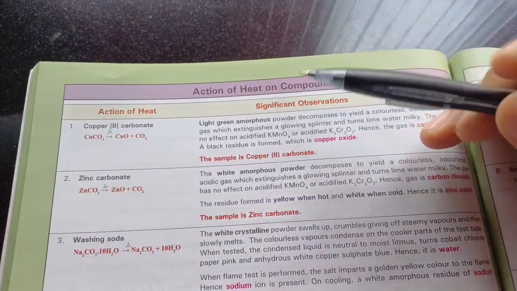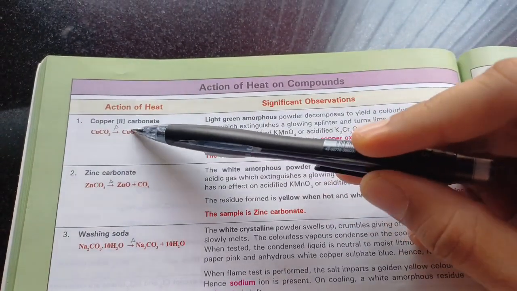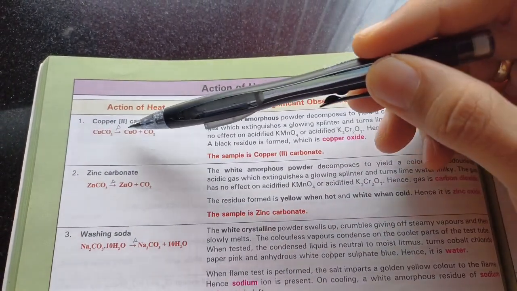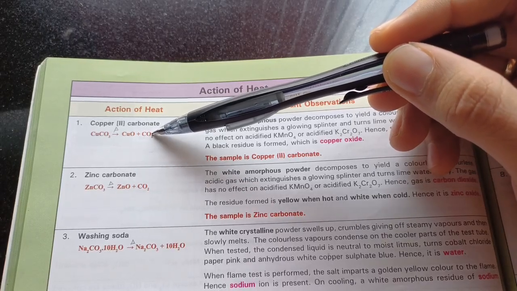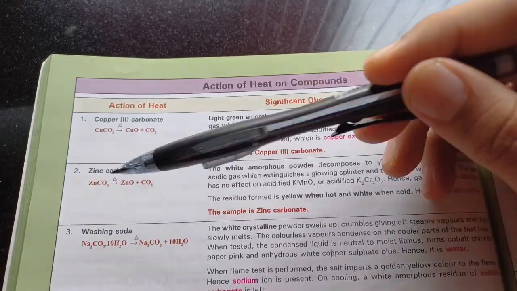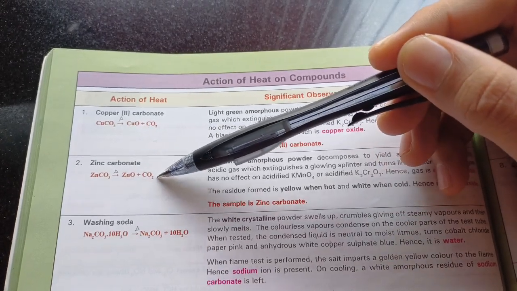Now, action of heat on certain compounds. We need to learn the equations and the observations. When copper carbonate is heated, it gives two products. So the observation will be black residue and CO2. Write the test. A colorless gas which turns lime water milky but has no effect on acidified potassium permanganate. Zinc carbonate. Residue, yellow when hot and white when cold. Carbon dioxide, again give the test.